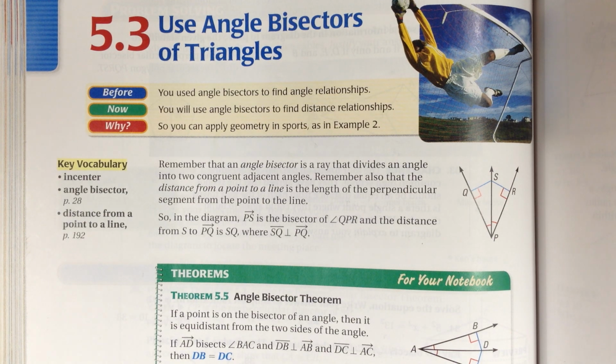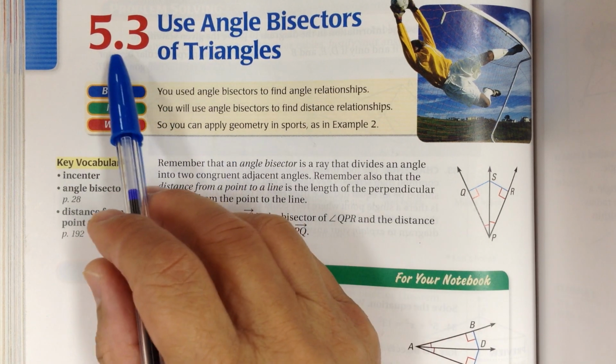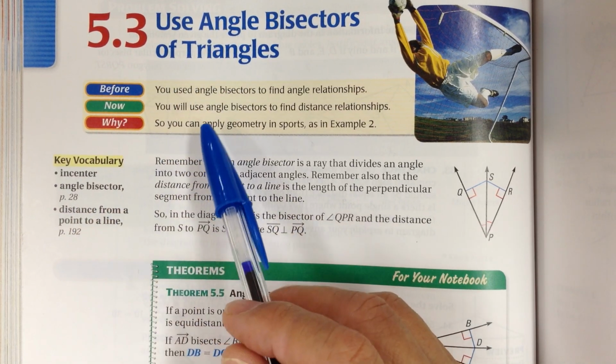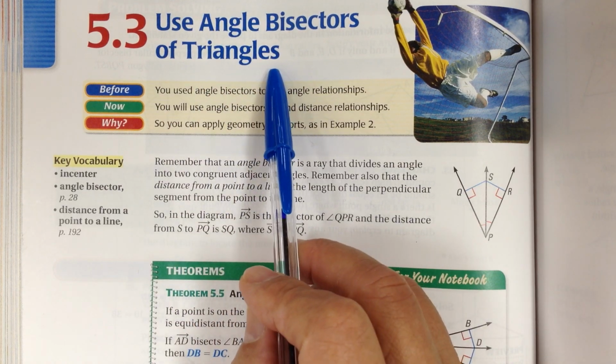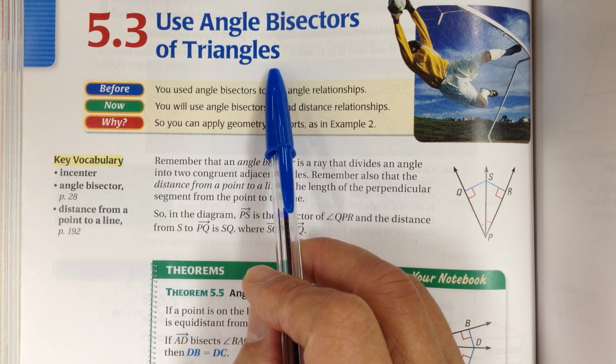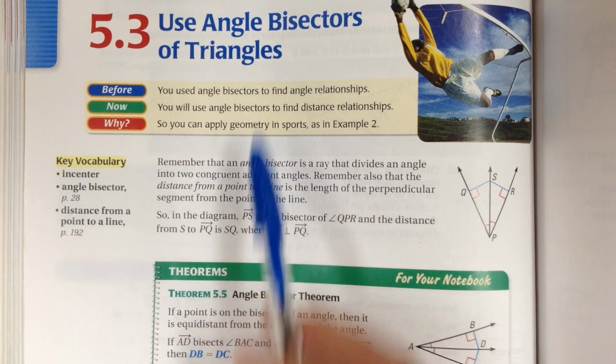Let's go to page 310. Today's lesson is lesson 5.3, and this lesson is to use angle bisectors of triangles. So this is very similar to the perpendicular bisector from the previous lesson.